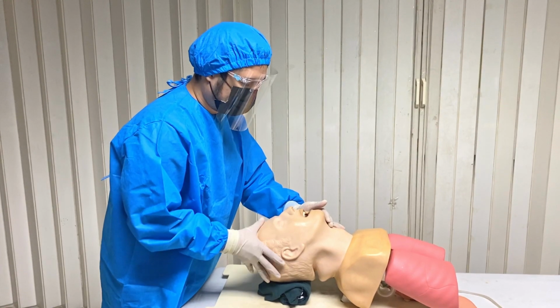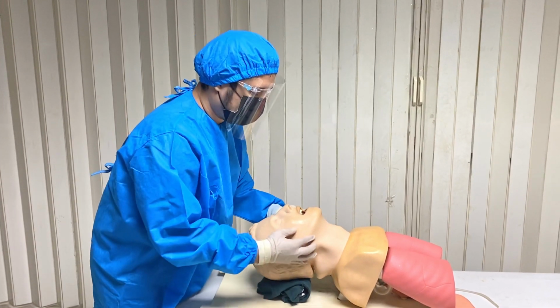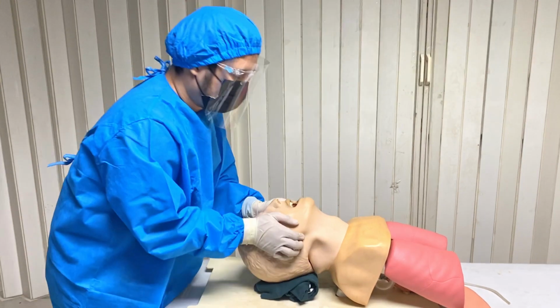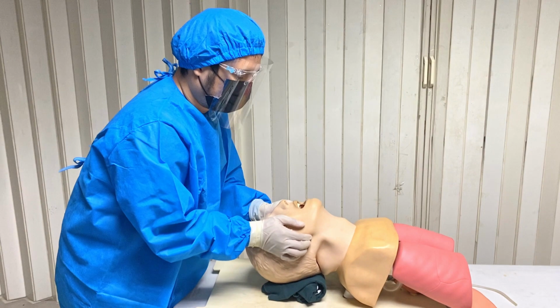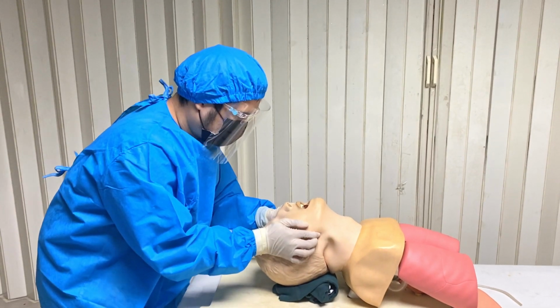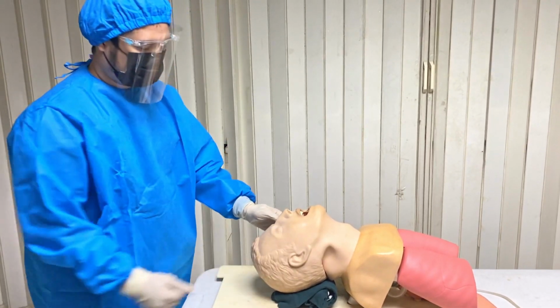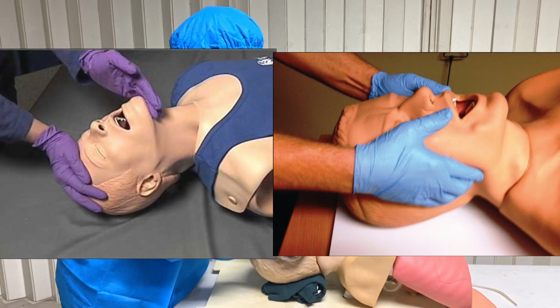Next, do a chin lift or jaw thrust maneuver in order to displace the tongue anteriorly. To do the jaw thrust maneuver, place your palm on the patient's temples and your fingers under the mandibular rami. Lift the mandible upward with your finger until the lower incisors are higher than the upper incisors.